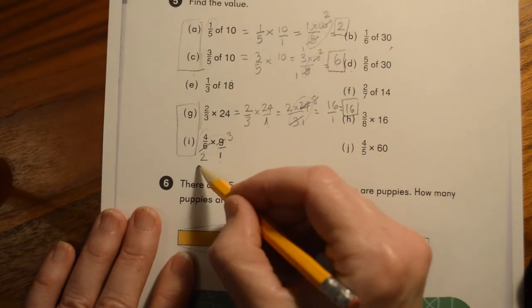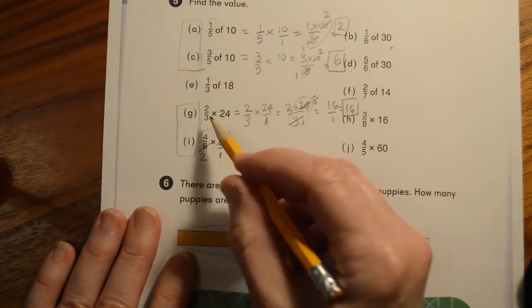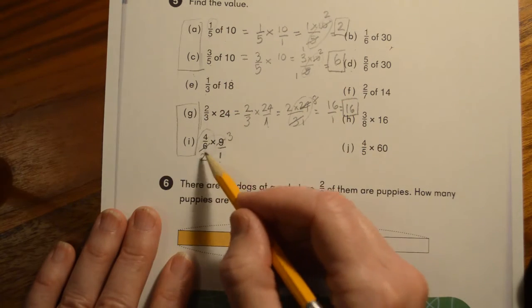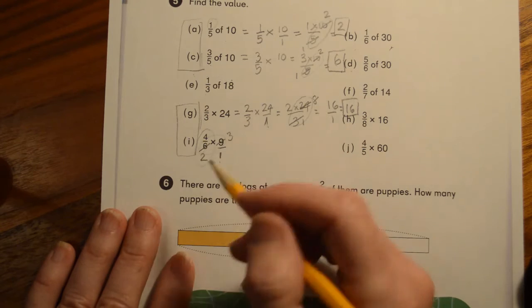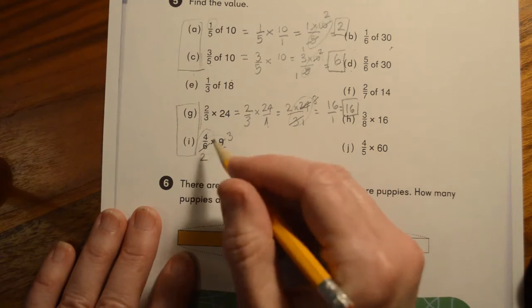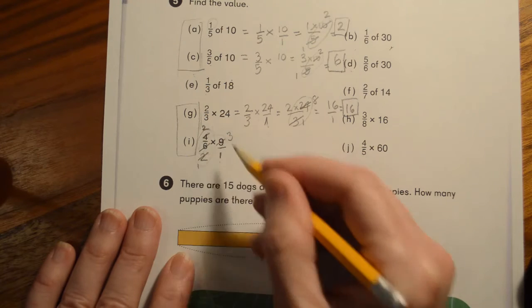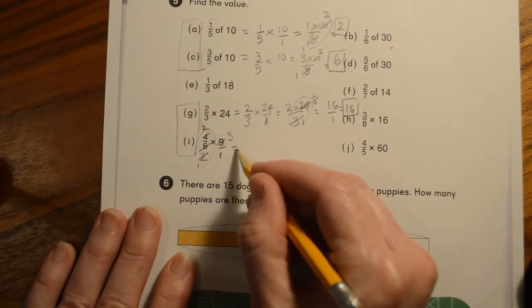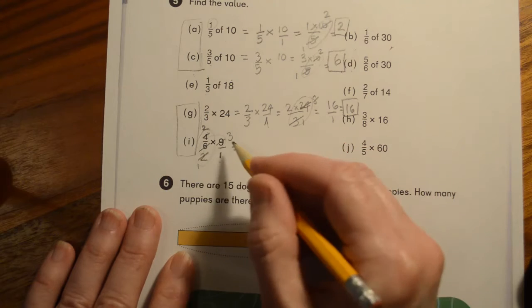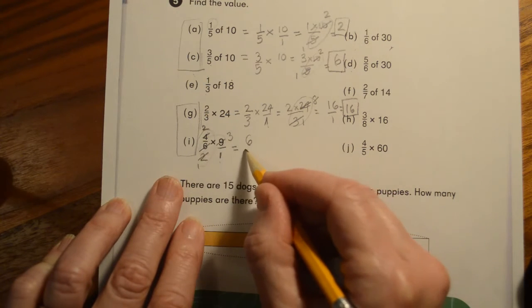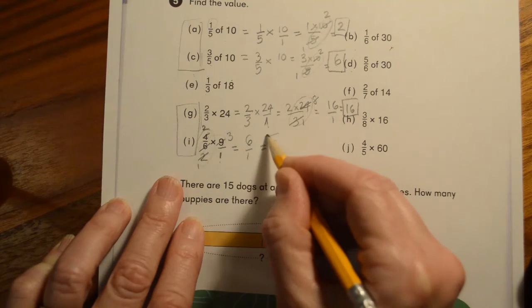I'm also looking at this. This hasn't happened to us before, where this fraction shares a common factor. If you notice, 2 and 4 both share a common factor of 2, so I can cancel up and down there. So 2 goes into 2 once, and 2 goes into 4 twice. The advantage of doing that is I won't have to simplify at the end. So 2 times 3 is 6, and 1 times 1 is 1, so this is 6 over 1, or 6.